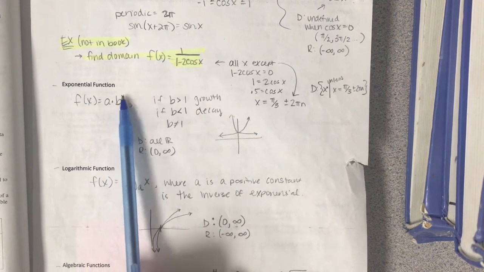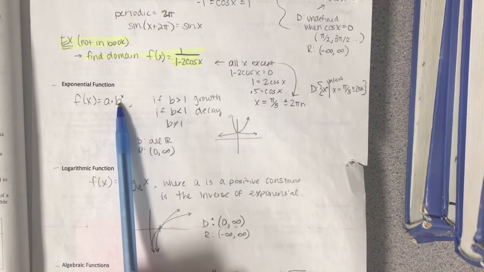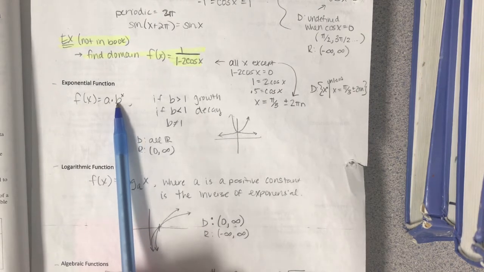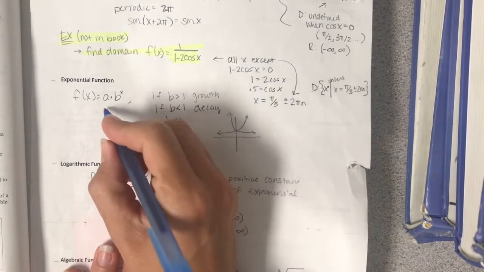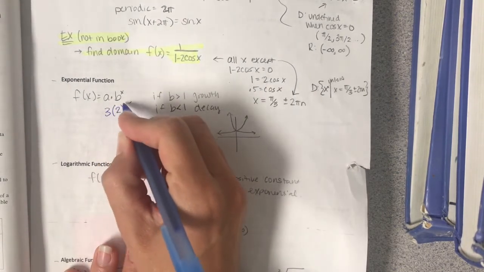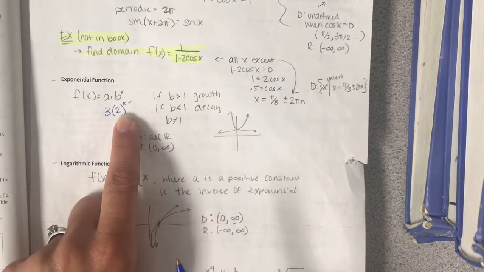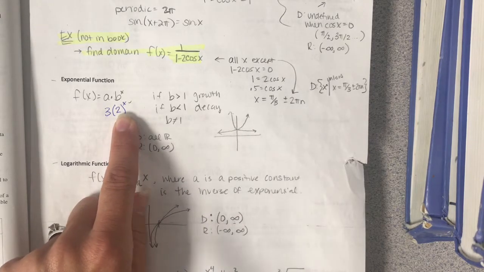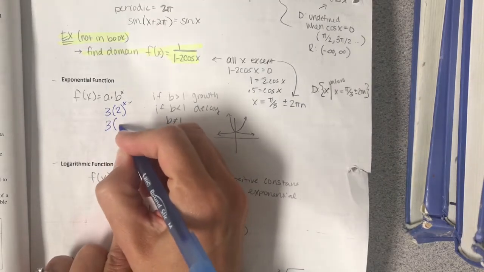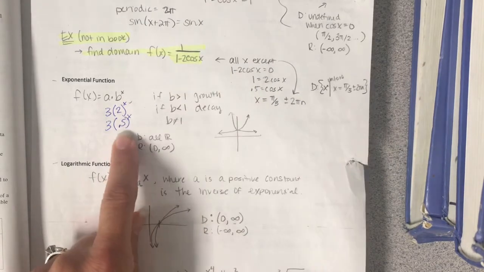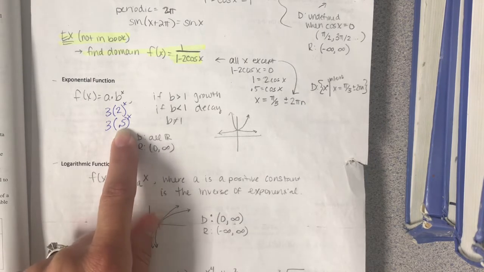If this number with the exponent is higher than 1, it's going to grow. And if this number is less than 1, it's going to be a decay. So for example, if we take 2 to the x power, you can see that's going to keep getting bigger and bigger because you keep multiplying by 2. If we start with a 3 and then keep multiplying by 0.5, that would be a decay and it would keep shrinking. I'm sure you remember talking about that.